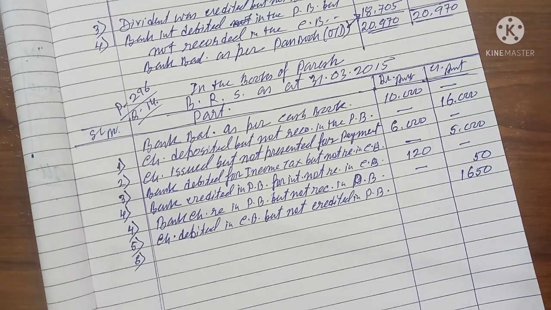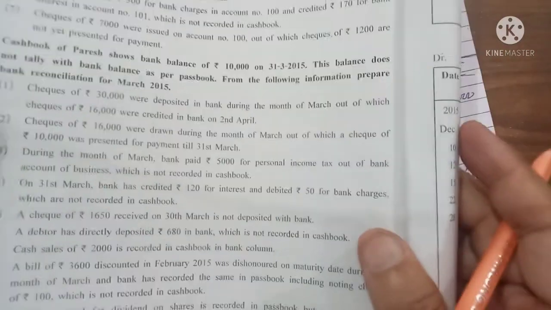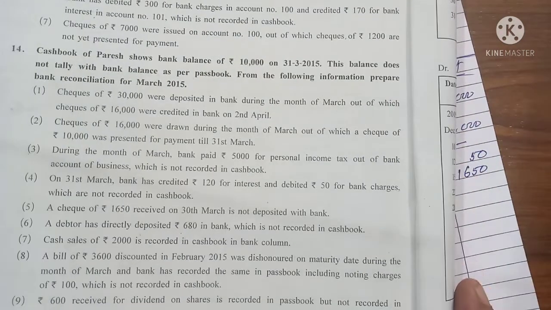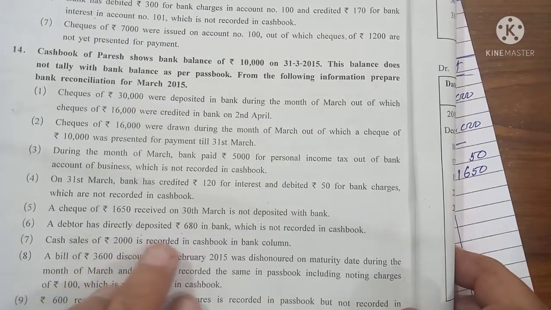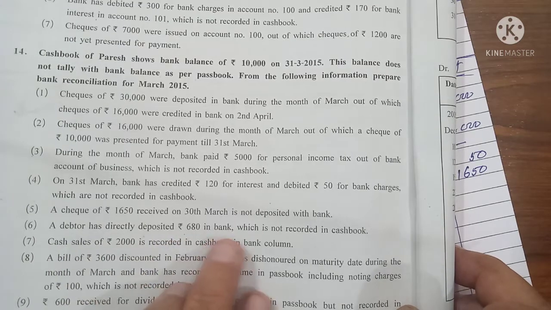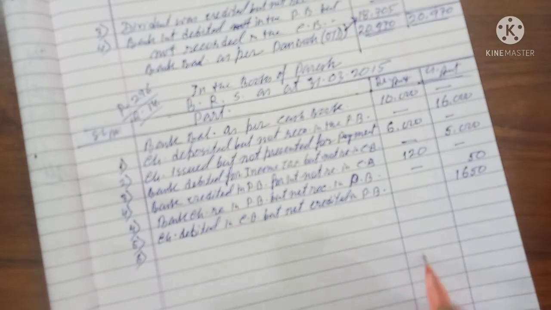Number 6. What is 6? 6 is given. A debtor has directly deposited 680 in the bank which is not recorded in the cash book. So this means we have to debit 680.